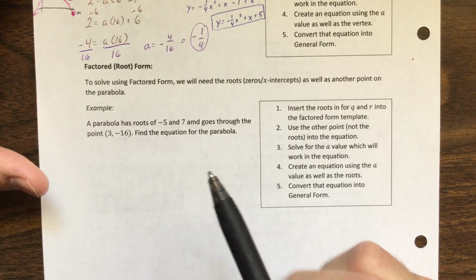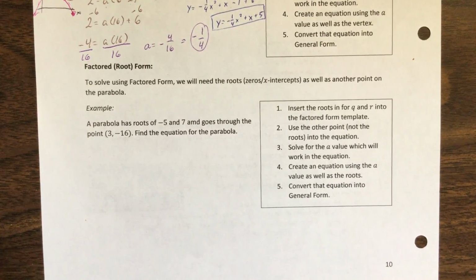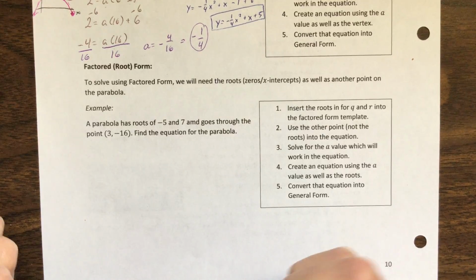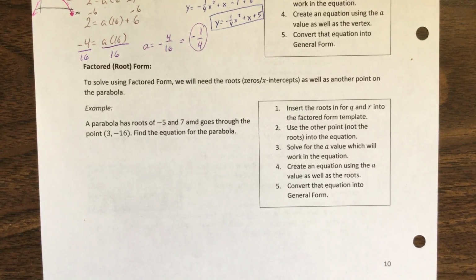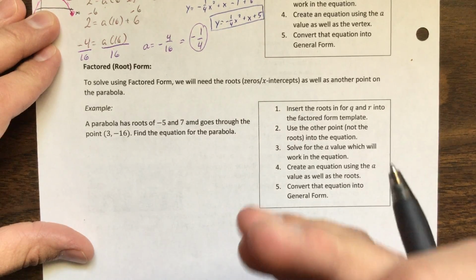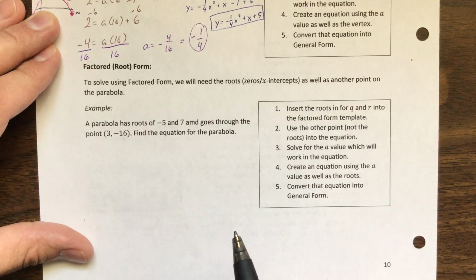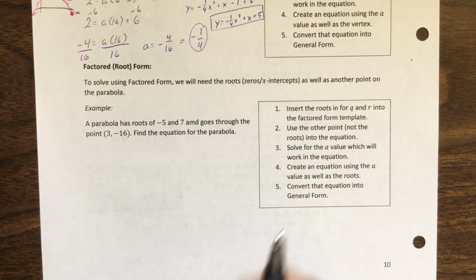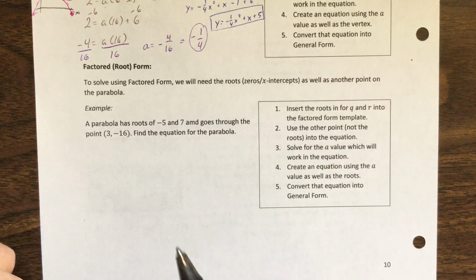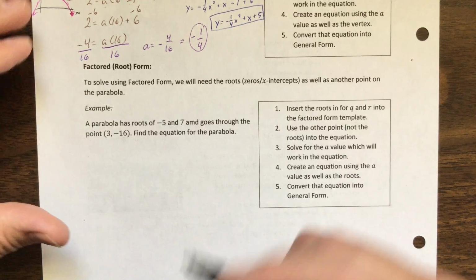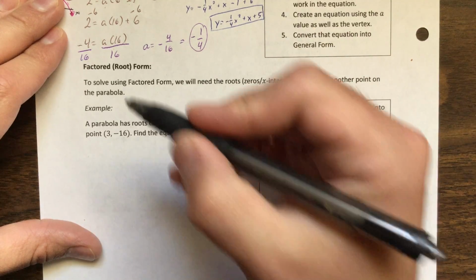Now we just took a look at how vertex form gives us an equation, but if we don't have the vertex of an equation, then we can't use vertex form. Another thing that I may give you is the roots or the zeros of a parabola, and so we'll be able to figure out where those roots are. Now we'll also make sure that we need another point, so we can use the factored form, but we'll get to that in just a little bit.